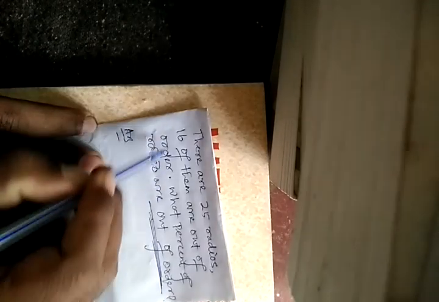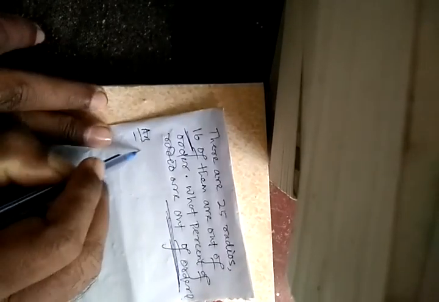In one line you can go, not with the unitary method, directly you can also do. How many percent of radios are out of order? How many are out of order? 16. You write here required percent. I am just doing directly using the formula, required percentage.